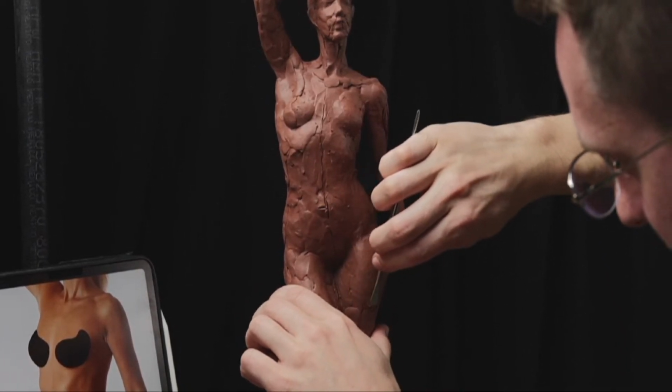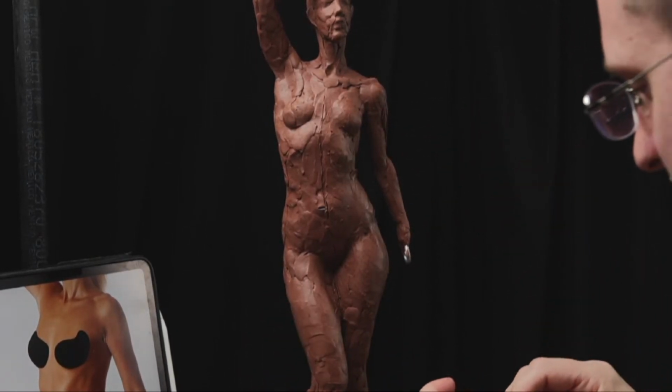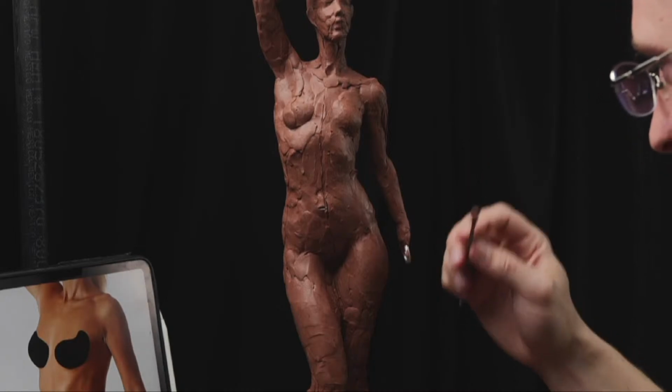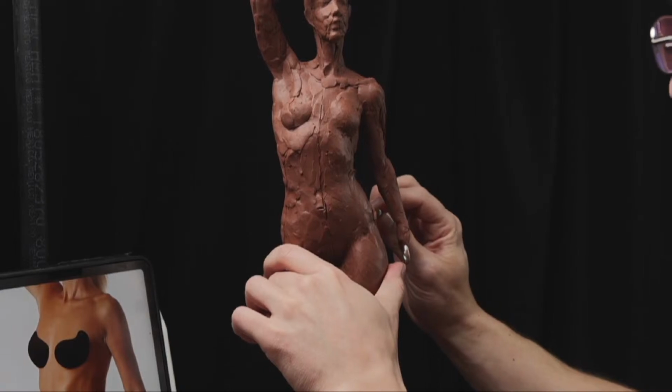Yeah, maybe I should do some abstract sculptures. Those are fun. Or even just, you know, simplifying is a way to abstract.